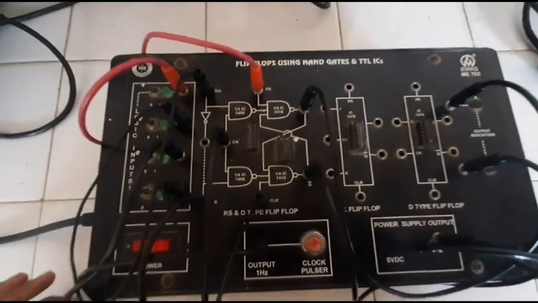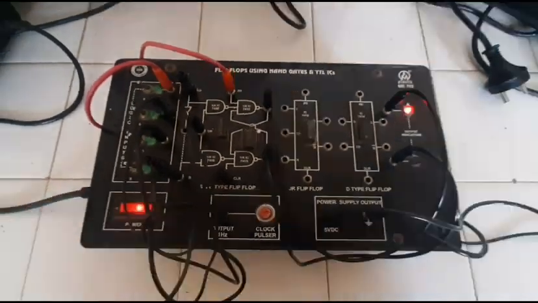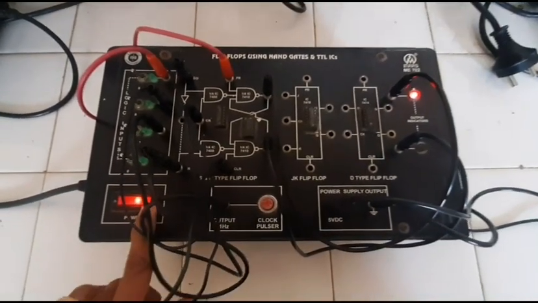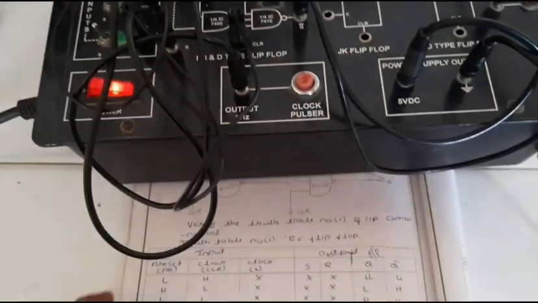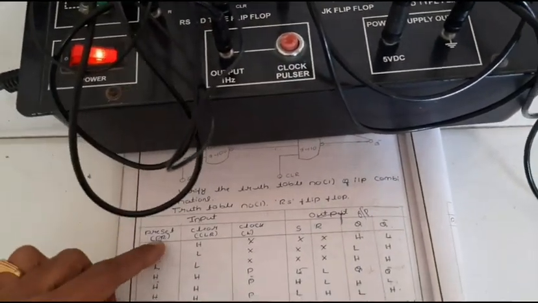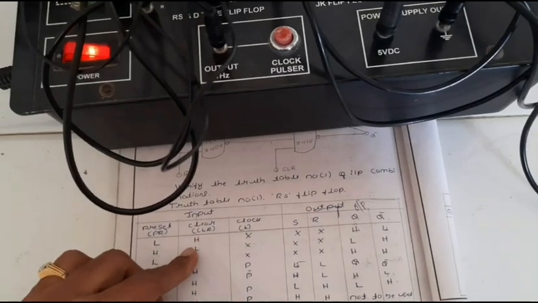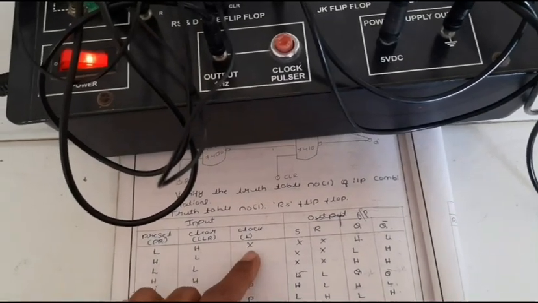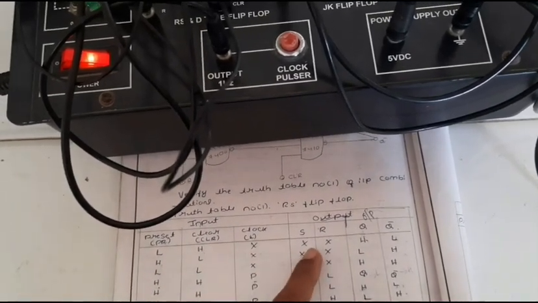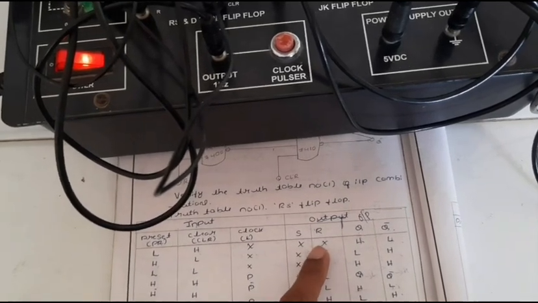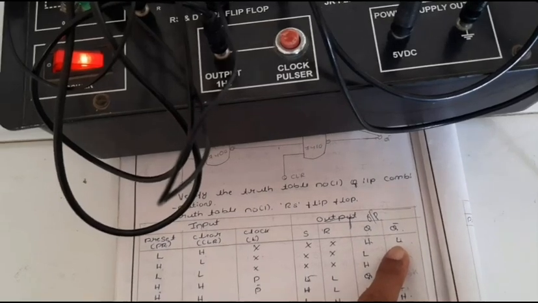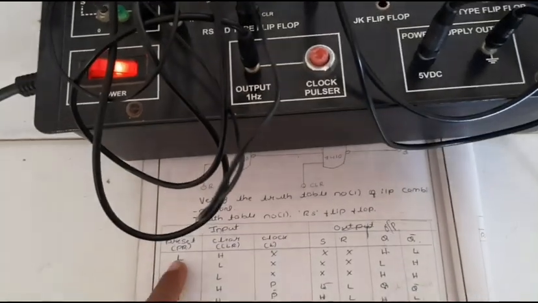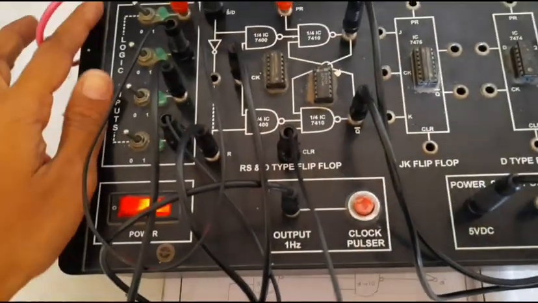Then next what we have to do, so first we should switch on the device. Then here in this tabular column, the first preset is low, clear is high, and you should not apply clock here, and S and R also should not be applied. Q should be high and Q bar should be low. So what I will do, I will apply preset low.